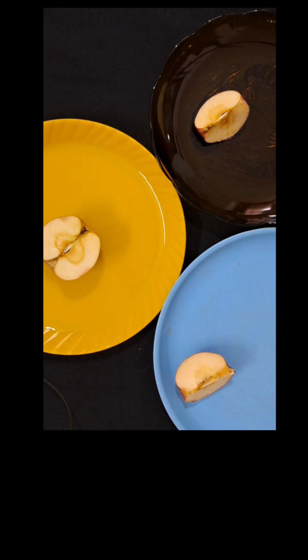Now look at the piece on the blue plate. How many pieces like this one are required to make a whole apple? 3. Therefore, the denominator of the piece on the blue plate is 3. And now look at the piece on the glass plate. How many pieces are required to make 1 whole apple? 4. Therefore, the denominator of this piece is 4. Now I think that you have got an idea of a denominator.